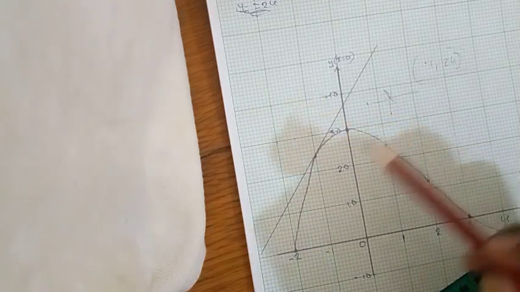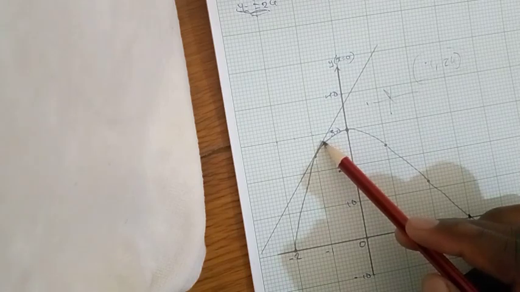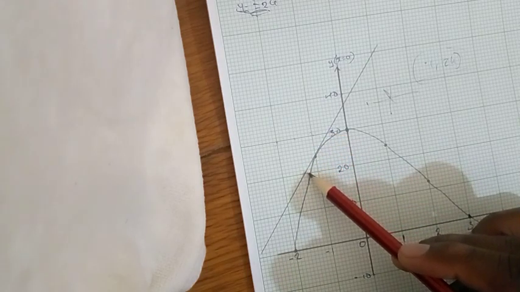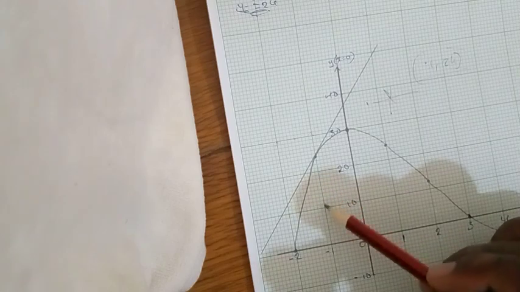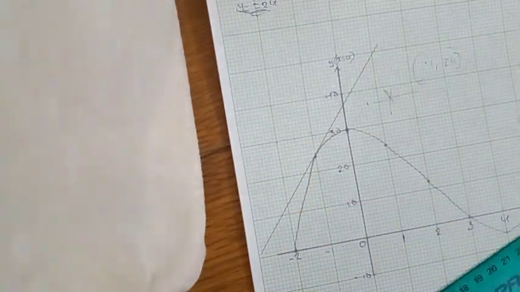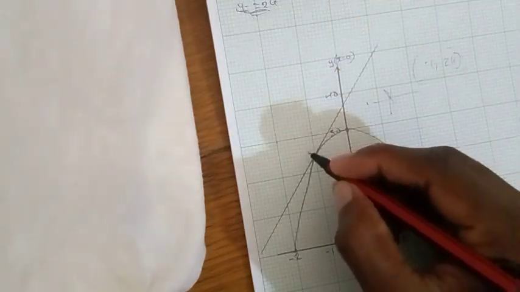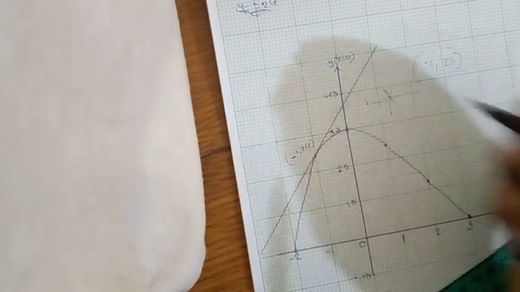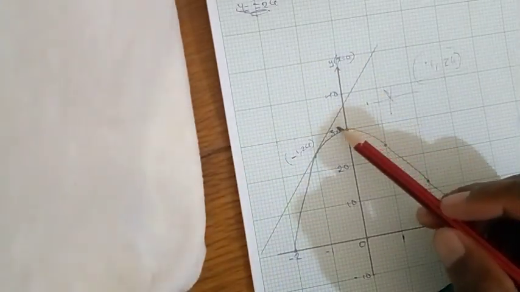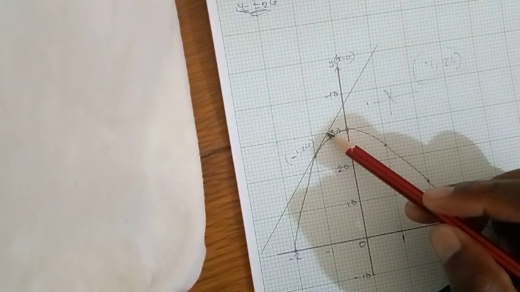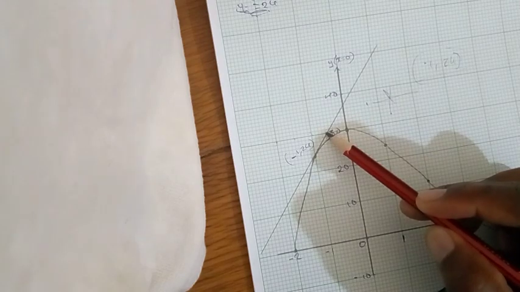That's what I mean. We follow our tangent nicely, and the point you are getting should be inside the curve, not outside. So we already have one. In this case, let me just label it. We have negative 1, 24 there. That's point number 1. Then point number 2, we can get any point. We can get this one here. See this one?